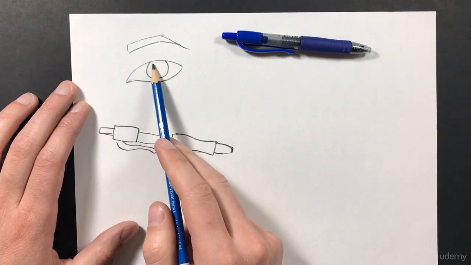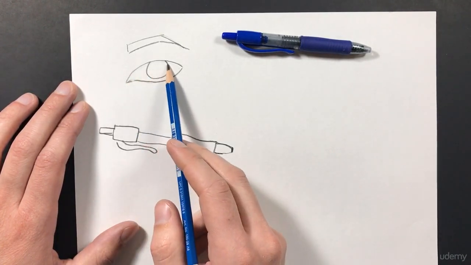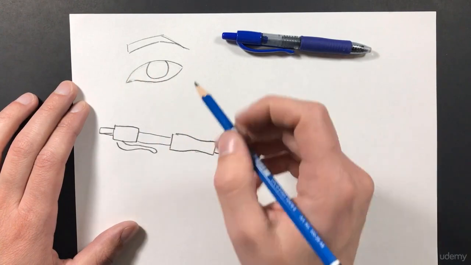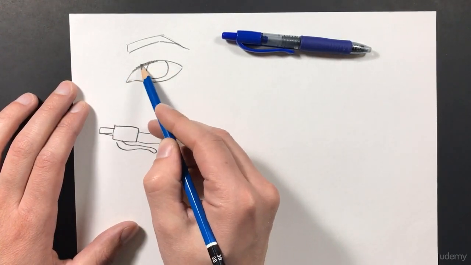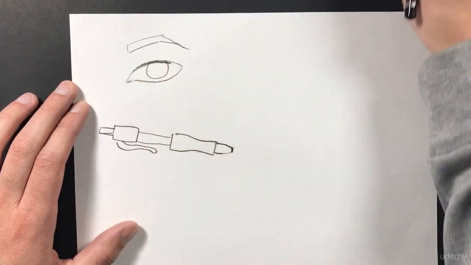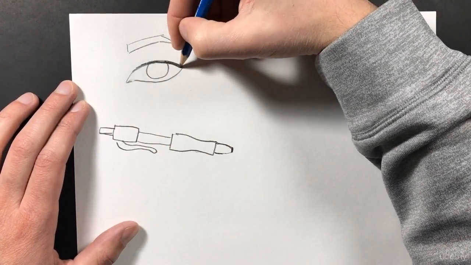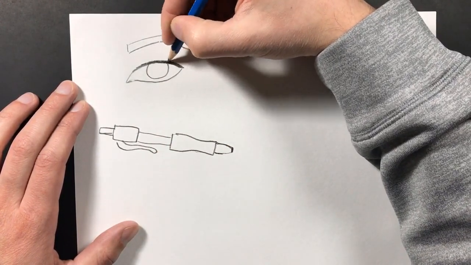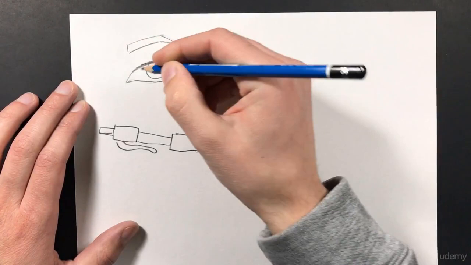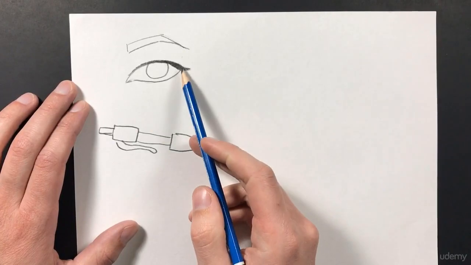So for example, on our eye, we could change the line quality of our eye from being very thin like it is now to being very thick. So if I add in a thicker line up here at the top, you'll see that changes that line quality and it differentiates it from all the other lines. Not just in values, but there's contrast in the line quality.